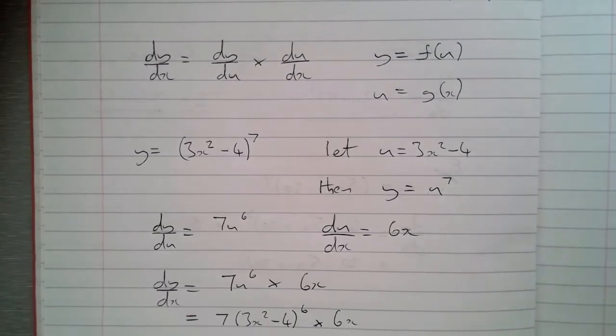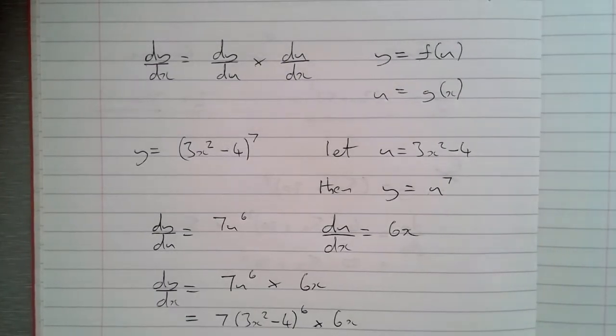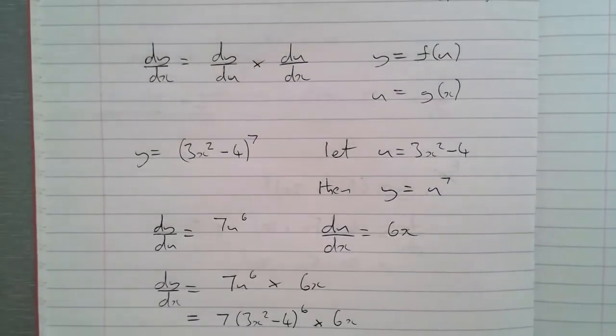Anyway, so that is the chain rule. What I'd like you to do today is not an awful lot else apart from practice using the chain rule over and over and over again. I'm going to set you 2 sets of exercise sheets to do, and what I'd like you to do is the following.